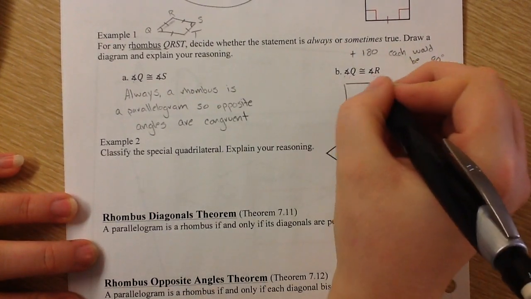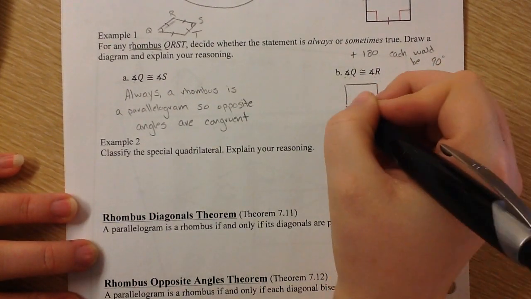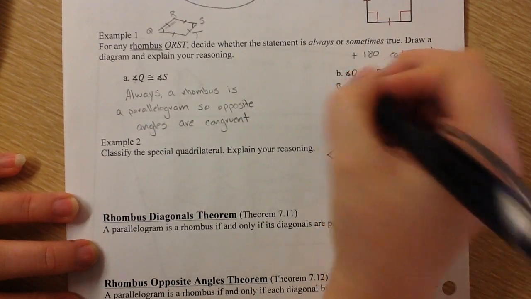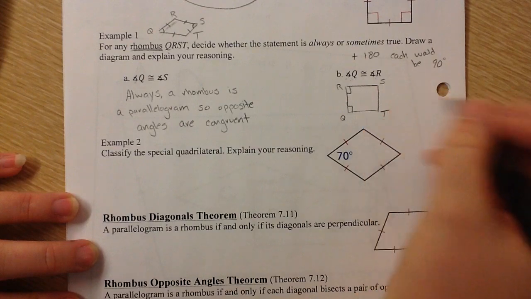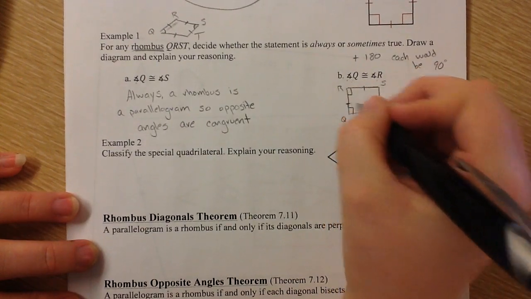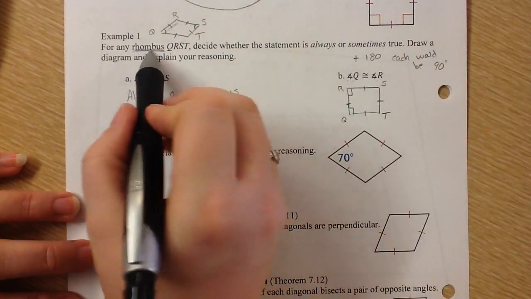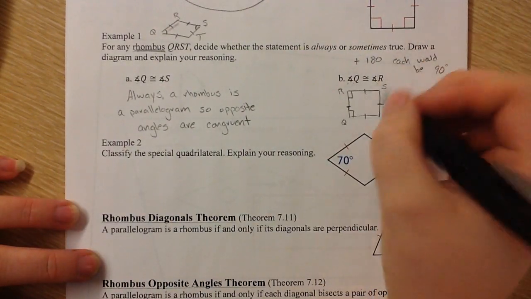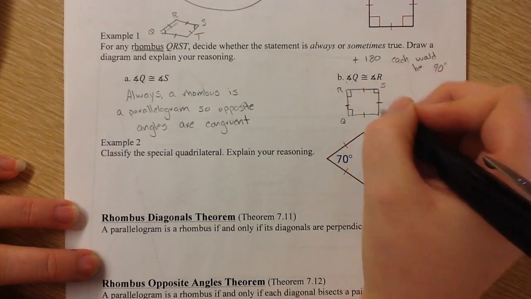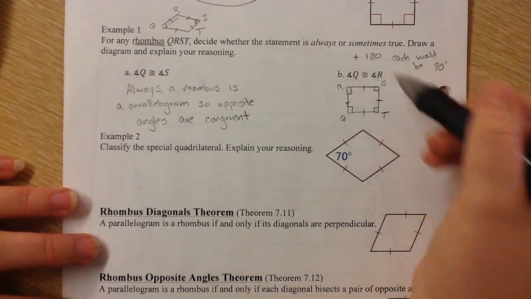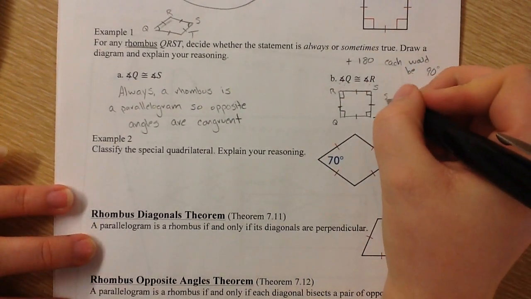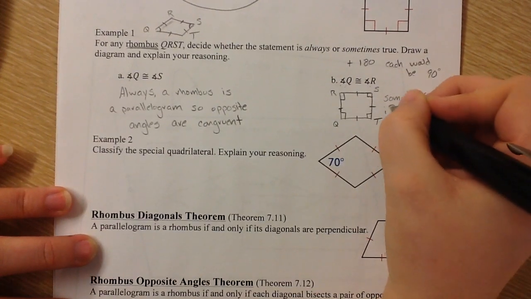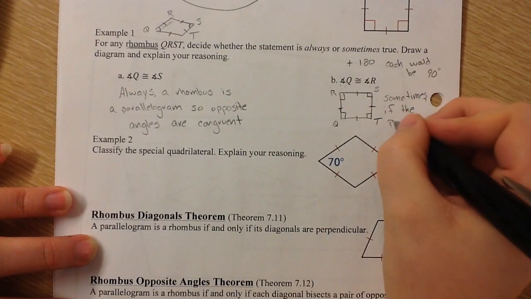So I'd have something that looks like this, but both of these angles would have to be 90, because there's Q, there's R, T. All four sides are congruent because it is a rhombus. And if these two angles are 90, with opposite angles congruent, that means all are 90. Well, I've drawn a square. So this would only be sometimes, if the rhombus was also a square.